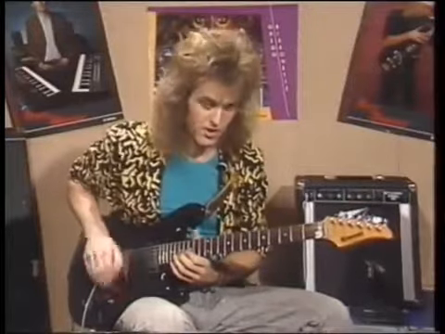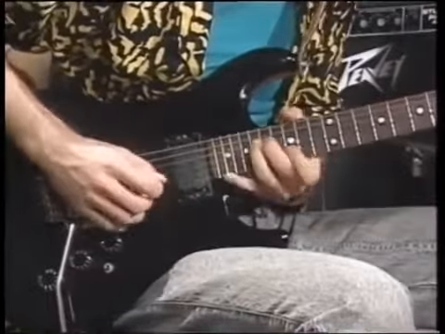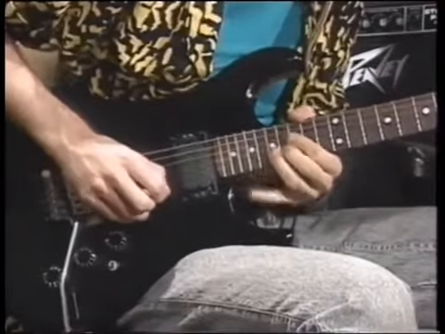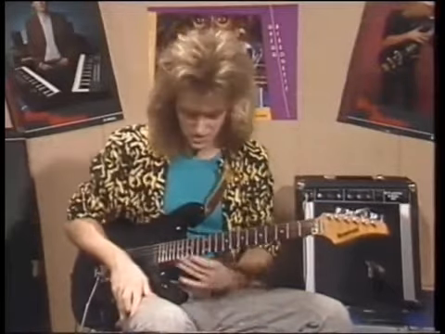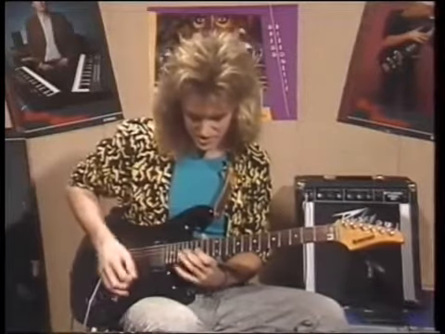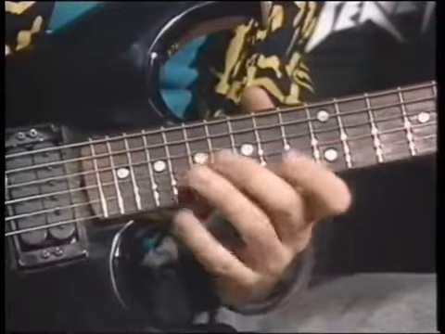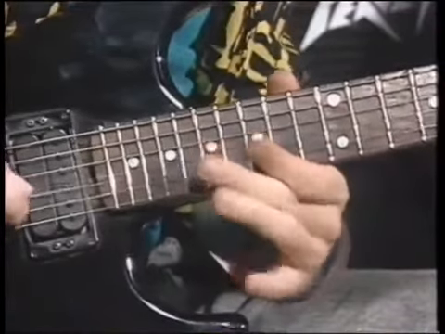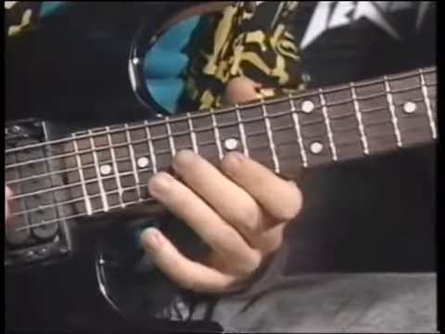Here's lick number 1. Okay, that was a pentatonic lick in the key of G. Now the pentatonic scale it's using, if you refer back to the beginning of the video, was pattern number 2. Okay, this is basically a pentatonic lick in the key of G with a little bit of chromaticism going from this note right there in the lick. Now I'm going to play it again slowly and we'll check that out.